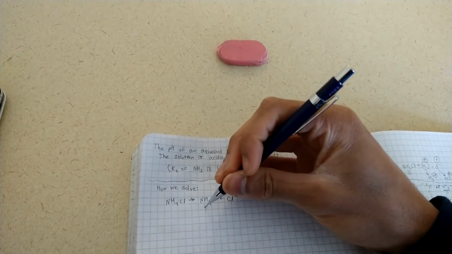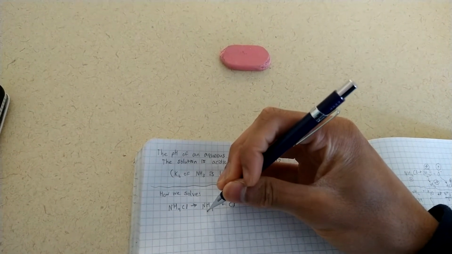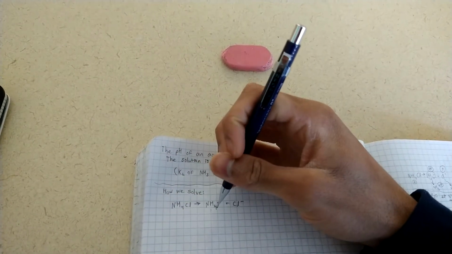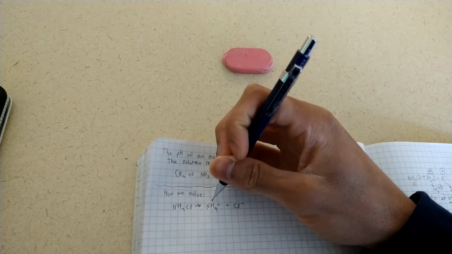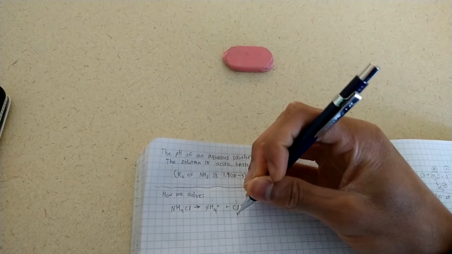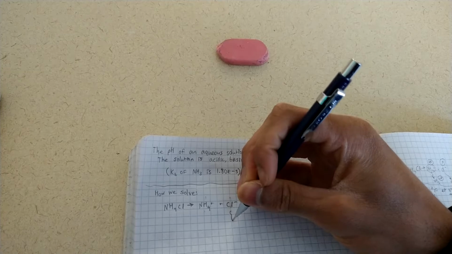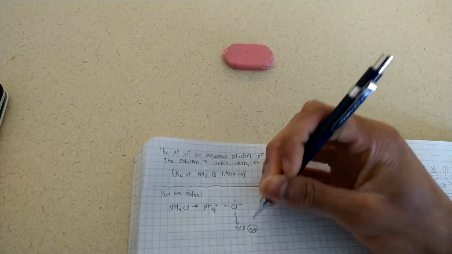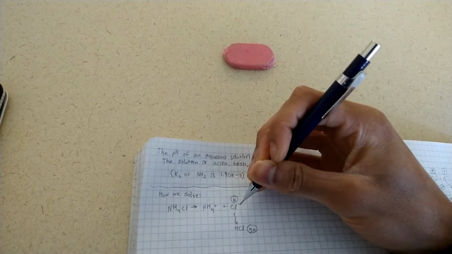This is one of the topics the teacher was showing us in the last lecture. We have to determine if each ion is acidic, basic, or neutral. Cl minus comes from HCl, and HCl is a strong acid, therefore Cl minus is neutral.